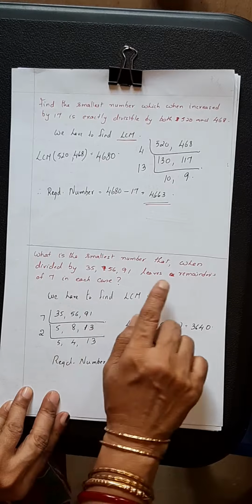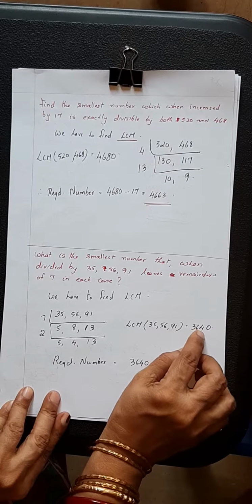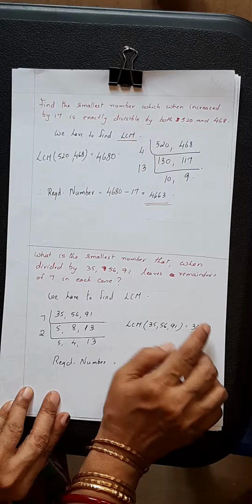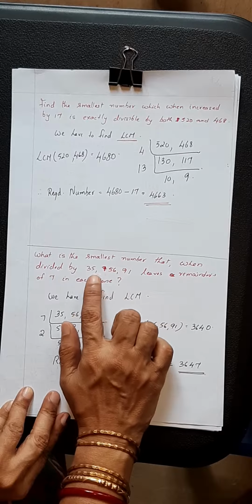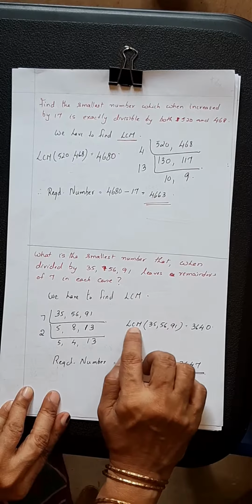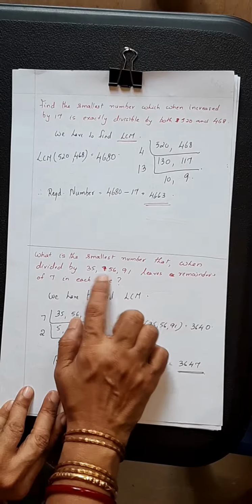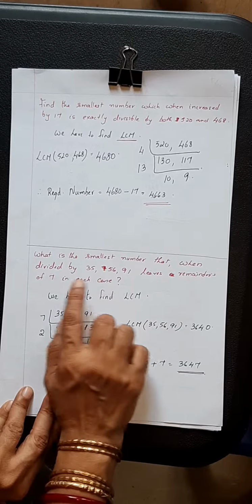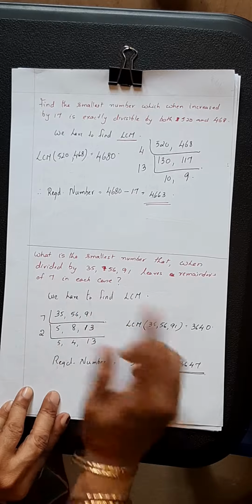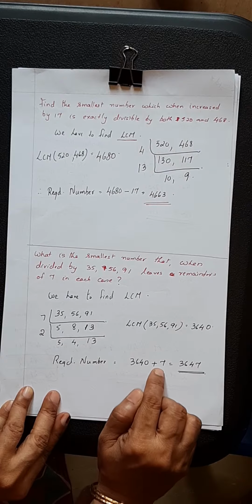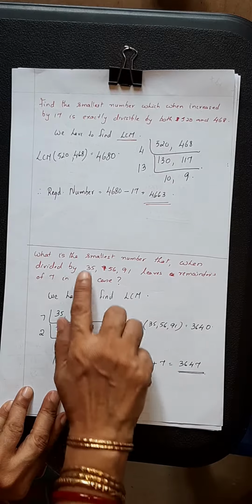Now when you divide 3640 by these numbers, you will not get any remainder because it is a multiple. But we need a remainder of 7. So here you have to add the remainder to get the required number.